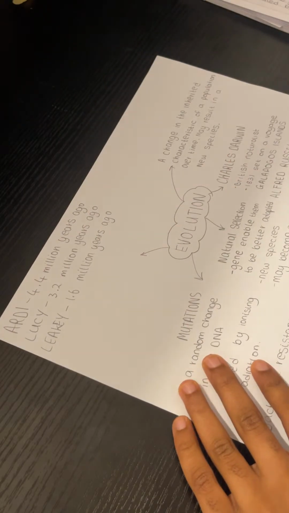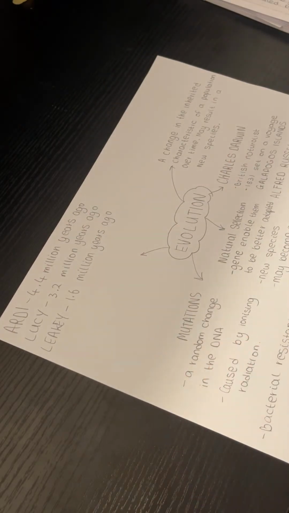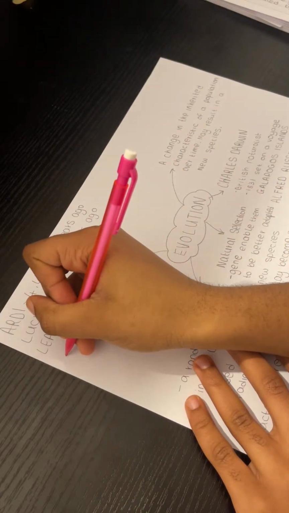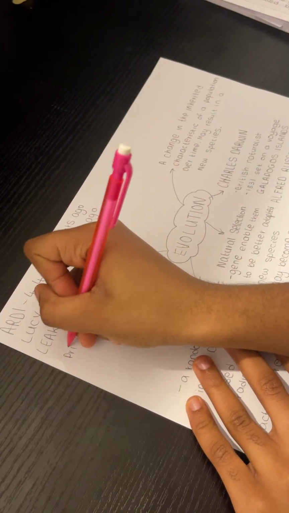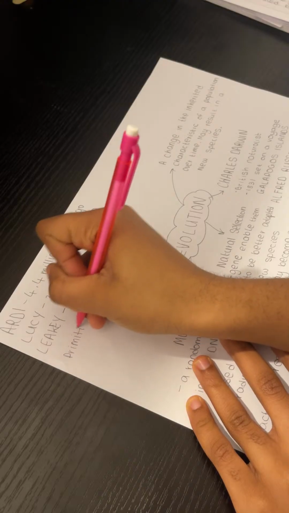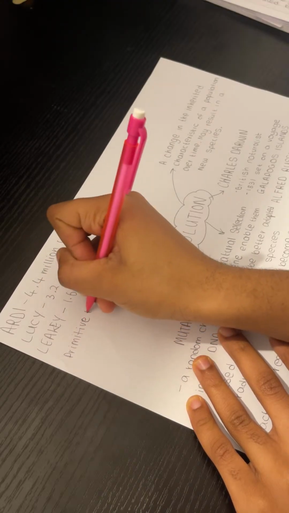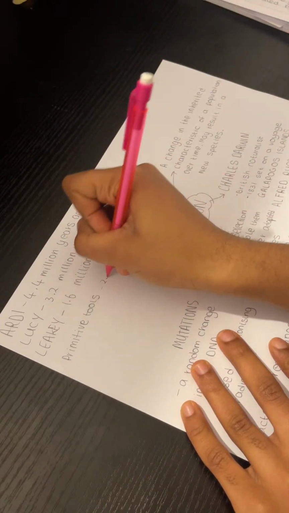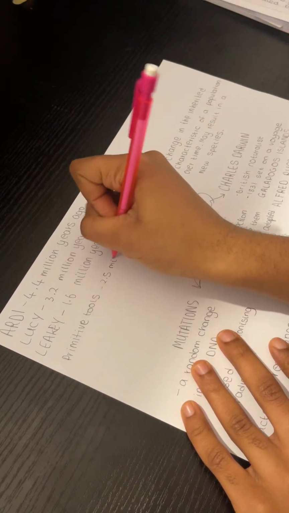There we go. Another thing that could be evidence for evolution is the tools that we've used. So we've gone from using more primitive tools, and these were around maybe 2.5 million years ago.